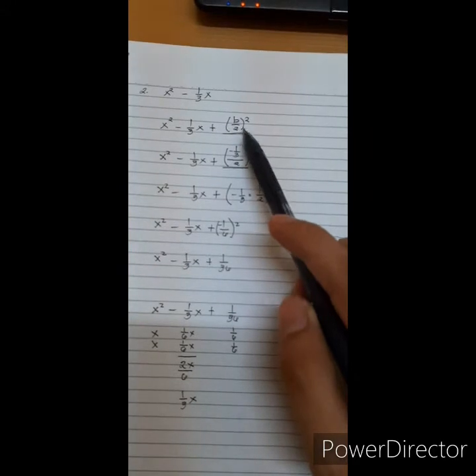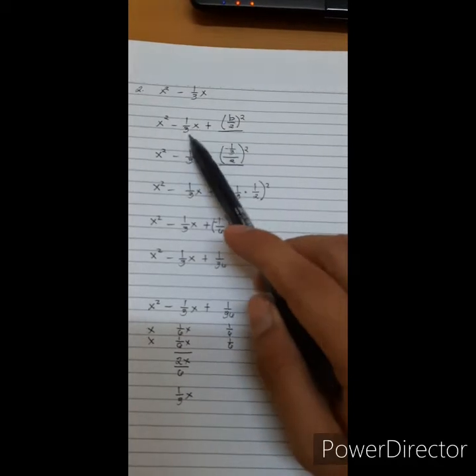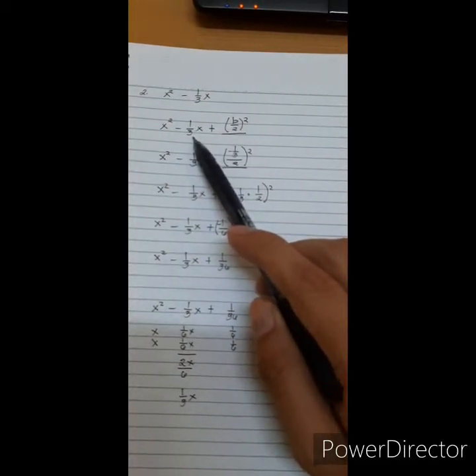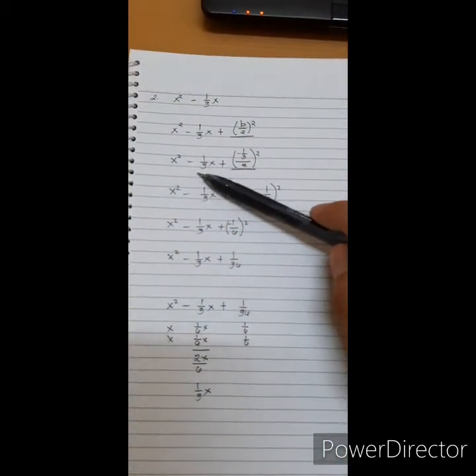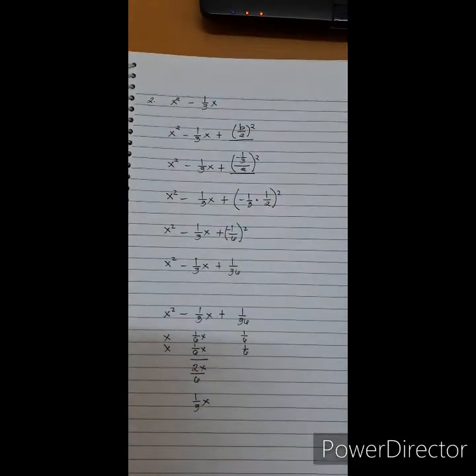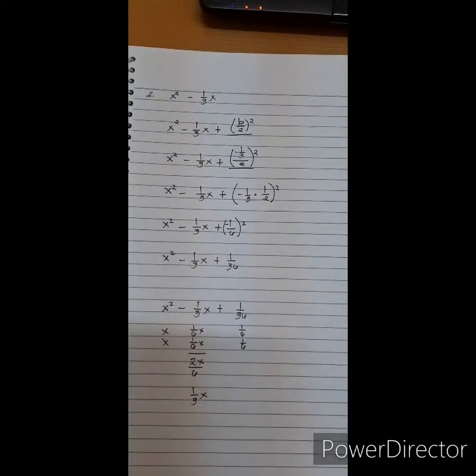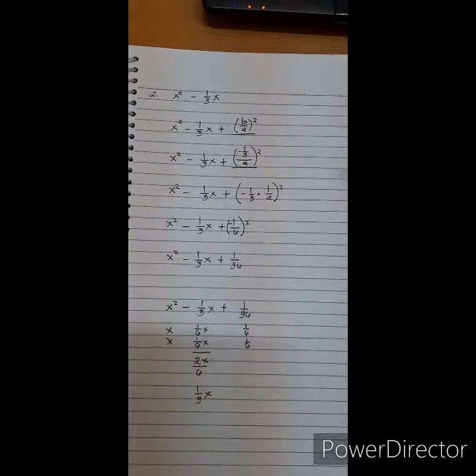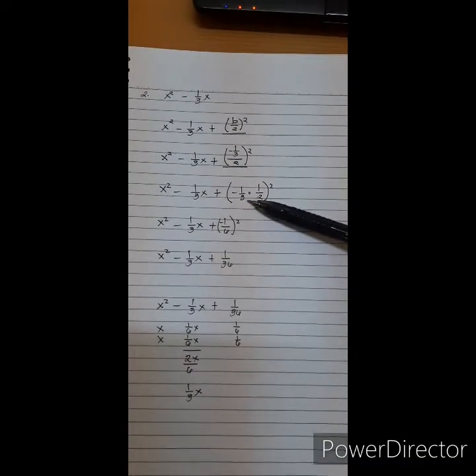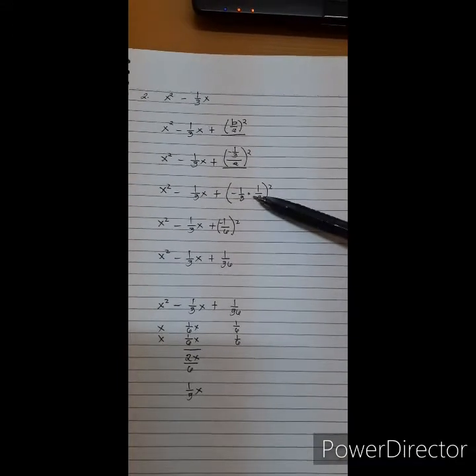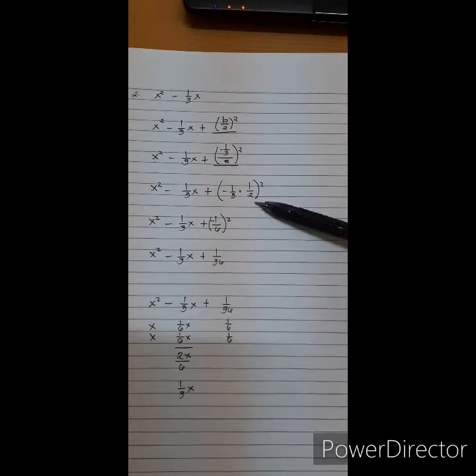The process would still use the formula of the quantity of b over 2 squared, where b represents the numerical coefficient of our second term, which is negative 1/3. So we have x squared minus 1 over 3x plus the quantity of negative 1/3 divided by 2 raised to 2. In dividing fractions by a whole number, all we have to do is copy the numerator, which is negative 1/3, and multiply by the reciprocal of our denominator, which is 2, and its reciprocal is 1/2.